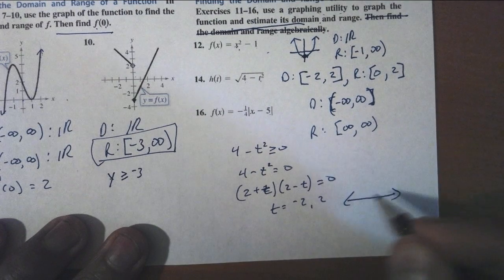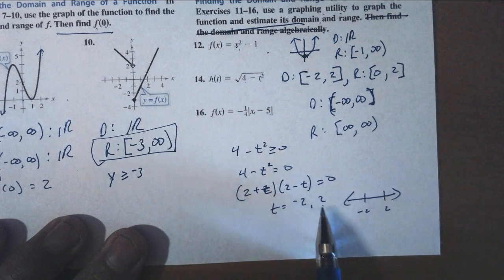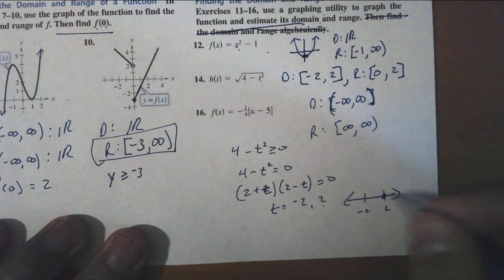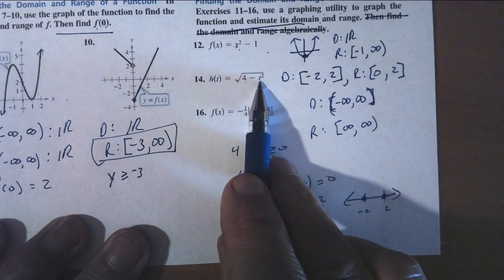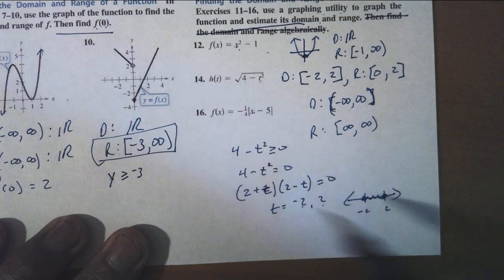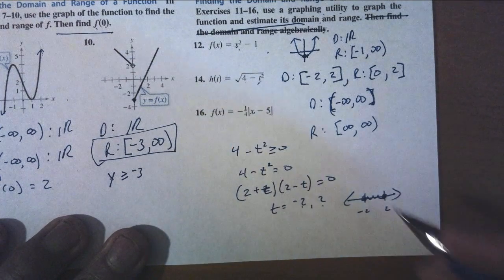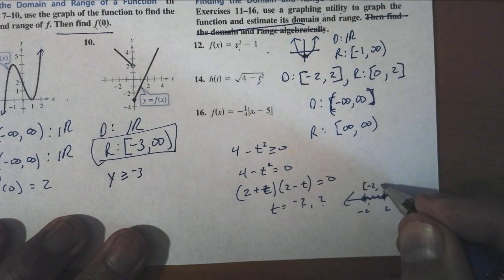At which point we go to a number line. We'd say, can I put 2 in here? 4 minus 4 is 0 squared. Yep, I can put 2 in here. Can I put negative 2 in there? Yep. Can I put something in between? Can I put 0 in here? Yes. Can I put 3? 4 minus 9? Nope, can't take square root of negative 5. Likewise, I can't put in negative 3. So there we go, negative 2 to 2.